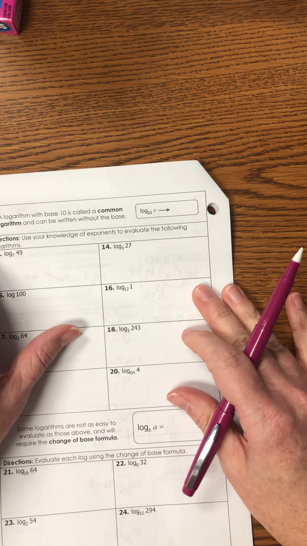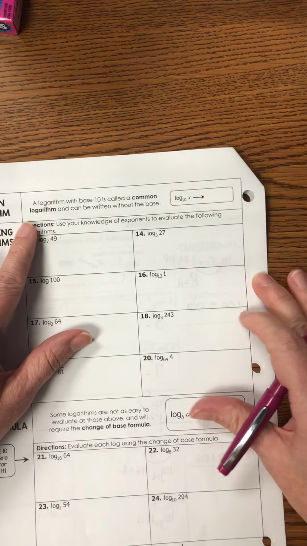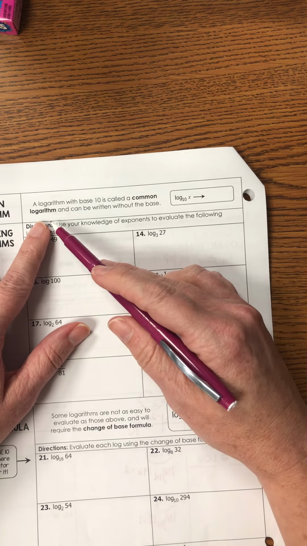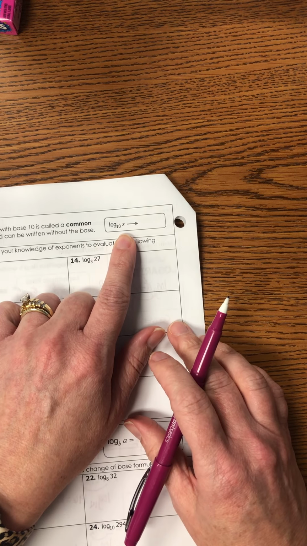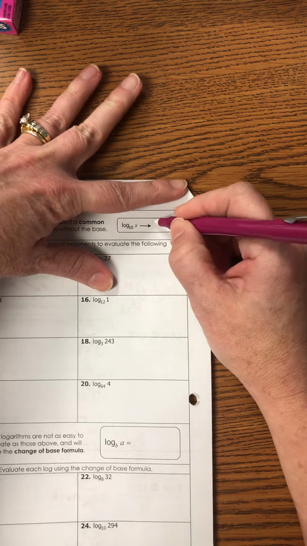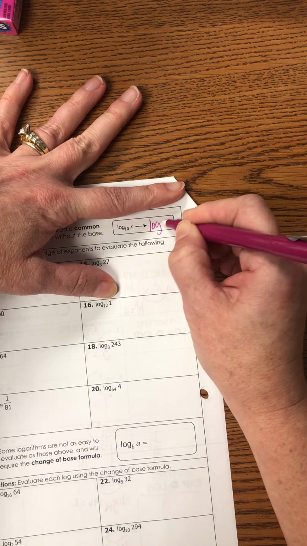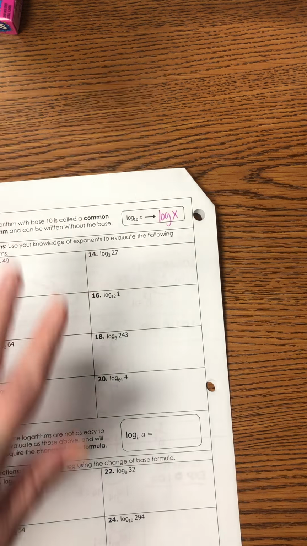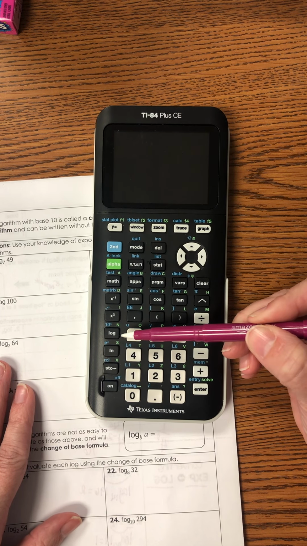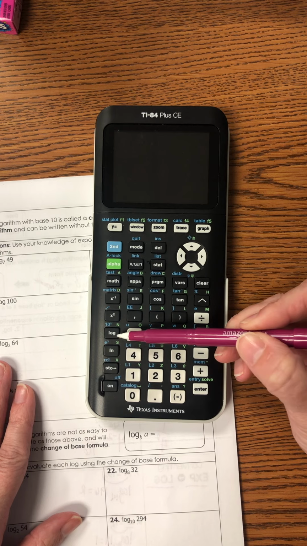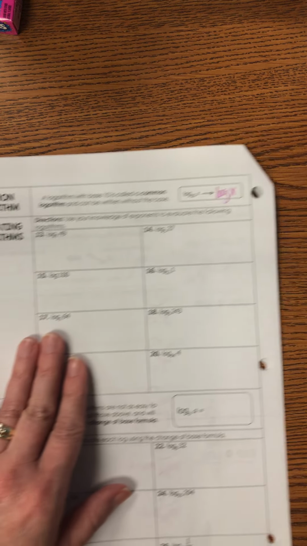Now looking on the back, it tells us the common logarithm. A logarithm with base 10 is called the common logarithm, and it can be written without the base. So if you have log base 10 of x, you can just write that without the base 10 at all. And you'll see on your calculator right here by the number 7, that's your log base 10. That's your common logarithm or common log.